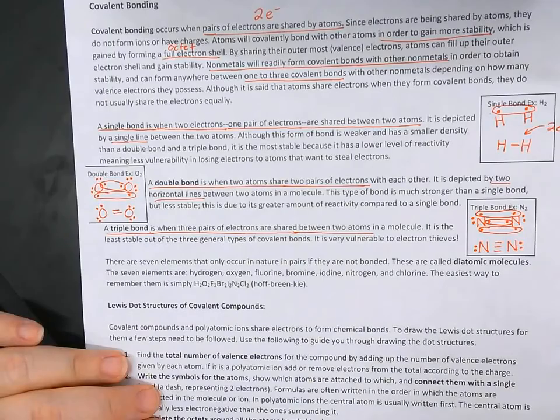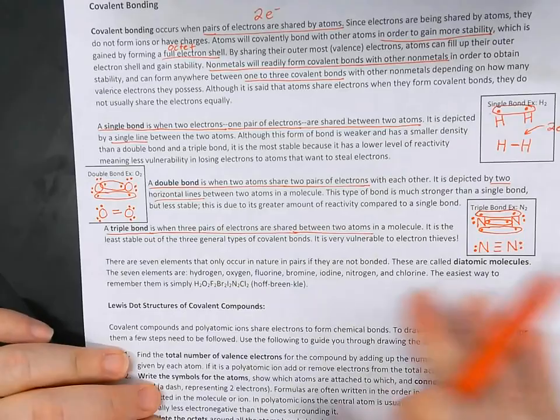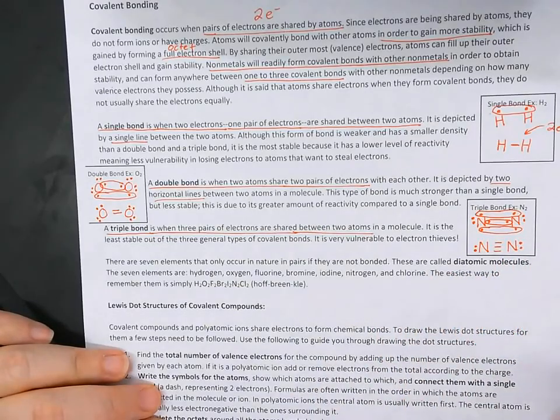They both have their octet. Now, drawing simple, what we call diatomic molecules, and we'll talk more about those in a second, are pretty basic. We can figure out how to draw them. But when we get into more complex structures, when we have more than one type of element and more than just two atoms, we need a method for drawing them, okay?